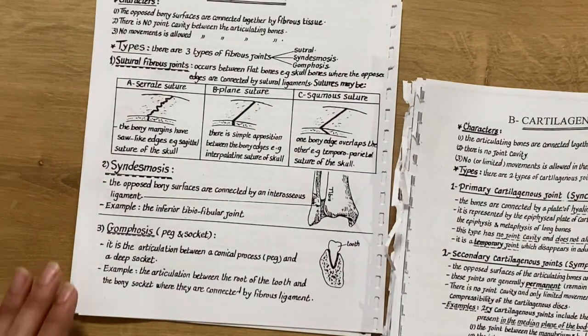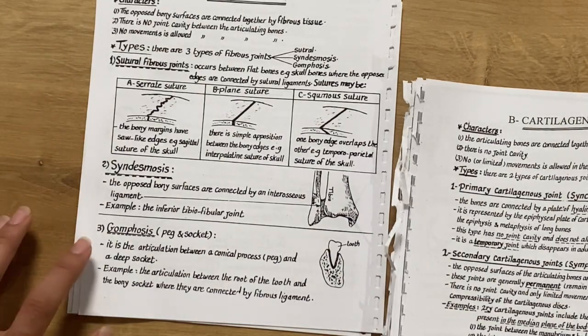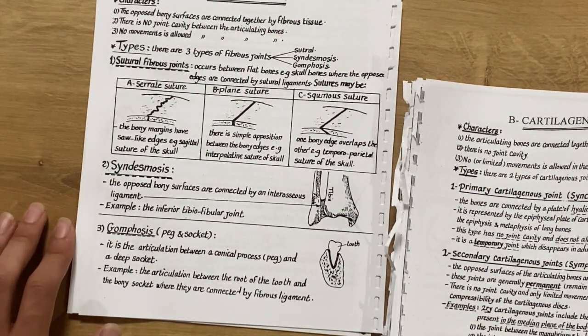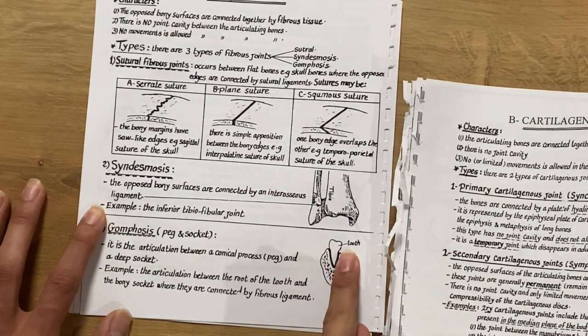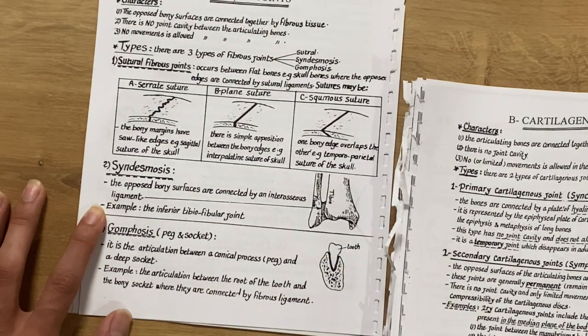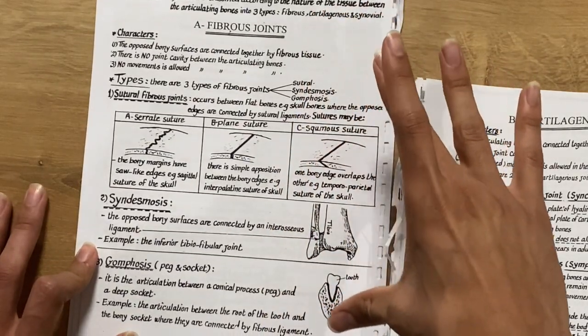Gomphoses next. The fibrous joint is not only made up of two, it's made up of three. Gomphoses, there's also fibrous tissue that connects the tooth, where the conical process and a deep socket. So the tooth is found to be articulating with the bony socket by a fibrous ligament. Okay, so this is the fibrous joint group.